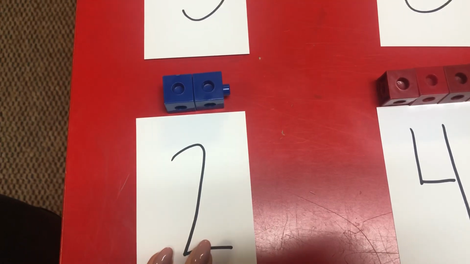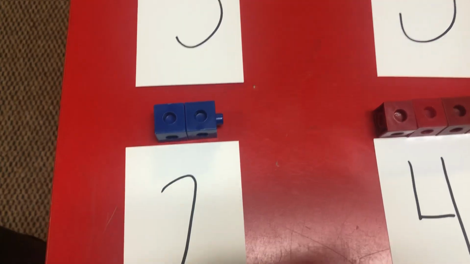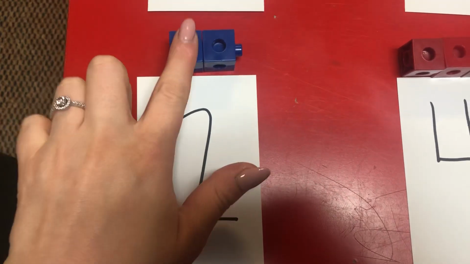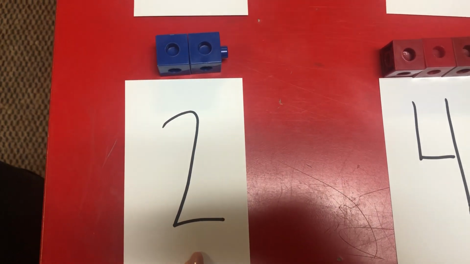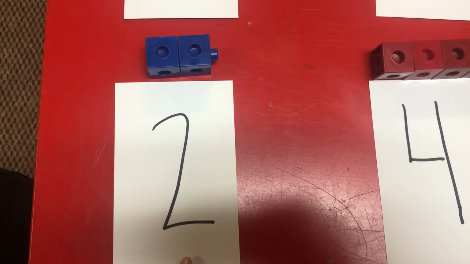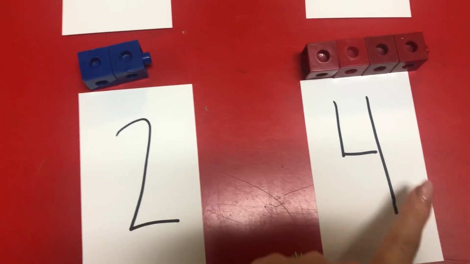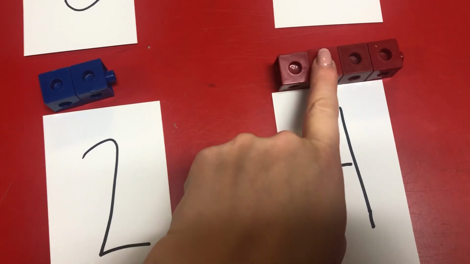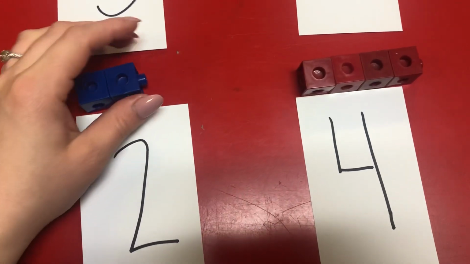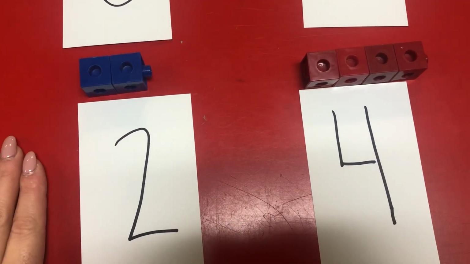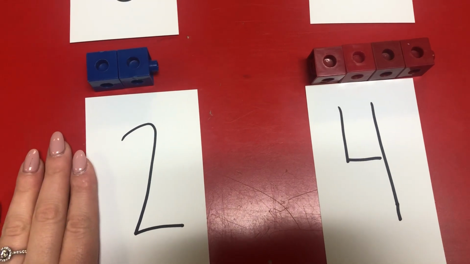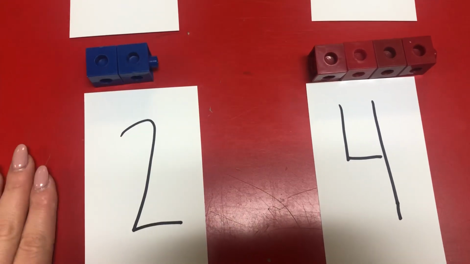So we are going to be counting cube trains today. I have two blue cube trains. And I want to add 4 red cube trains, 1, 2, 3, and 4. So if I were to add these together, I have to count to see how many there are in all.